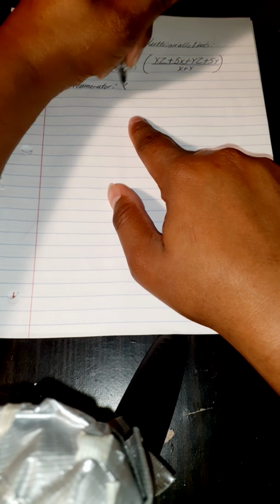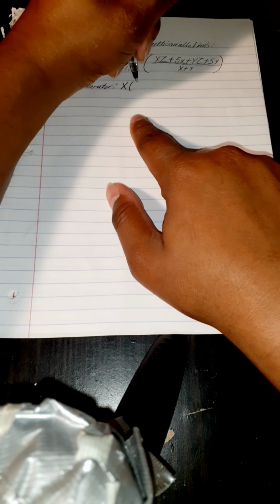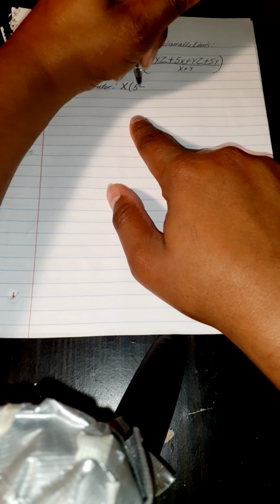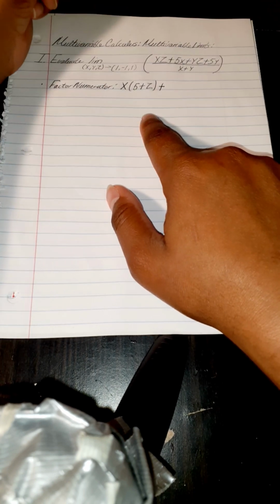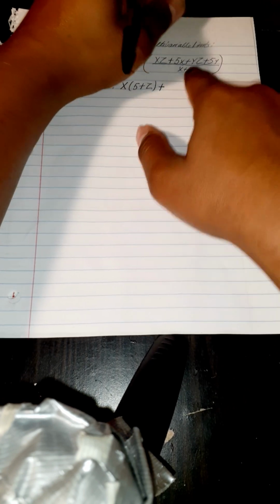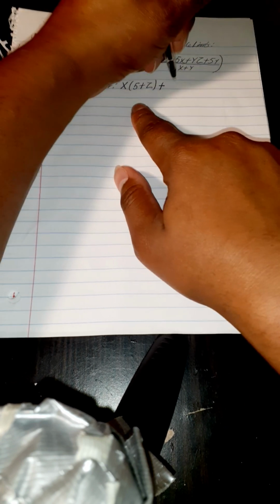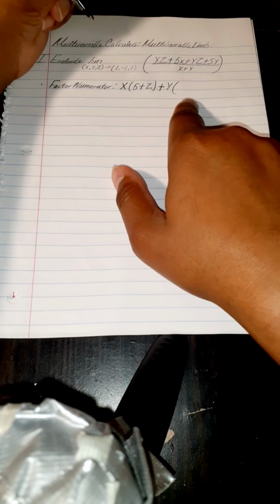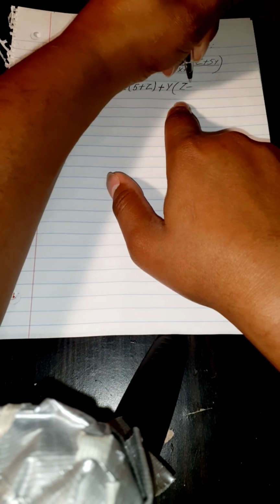So I'm going to factor out an x, so it's x times (5 plus z), and then plus. Similarly on the other side, because I have two y's, we pull out a y, which means I'll be left with (z plus 5).